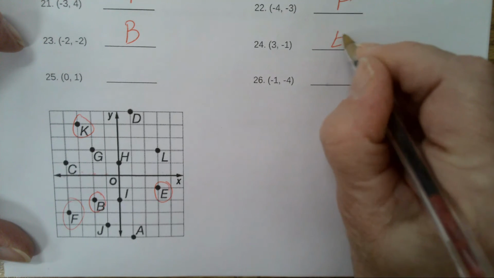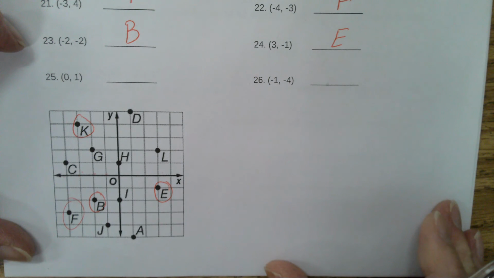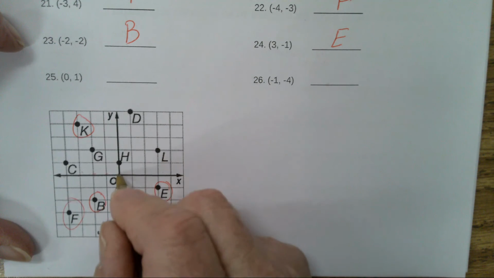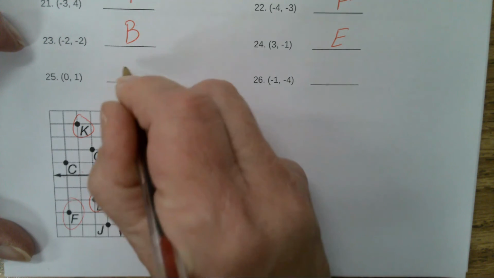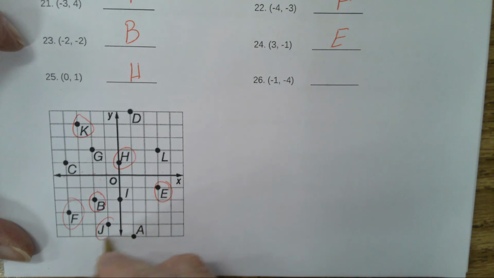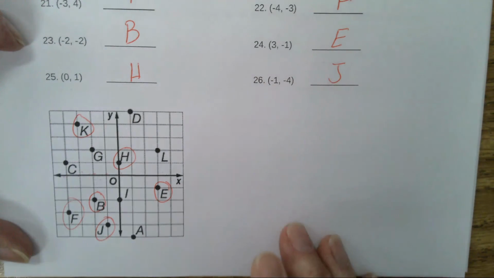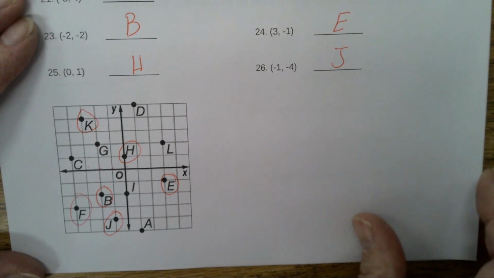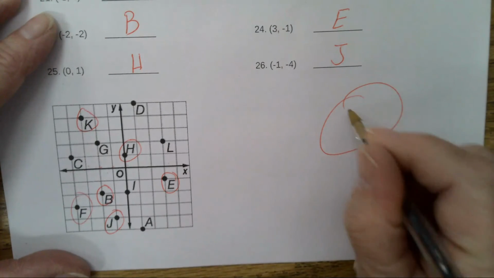Are you good at doing these? You know how to do them the right way? 0, 1. You stay there. Up 1 is H. Go left 1, down 4 is J. Any questions on those problems? Okay, put a happy face if you're good at this. Okay, let's go to the next page.